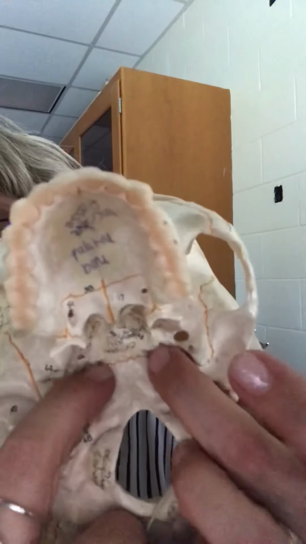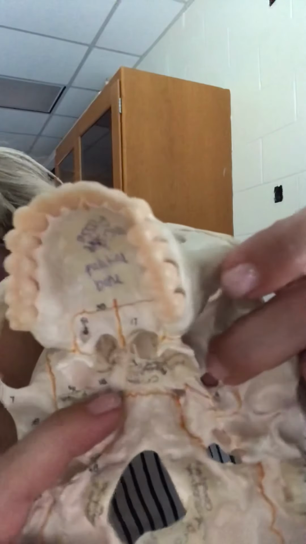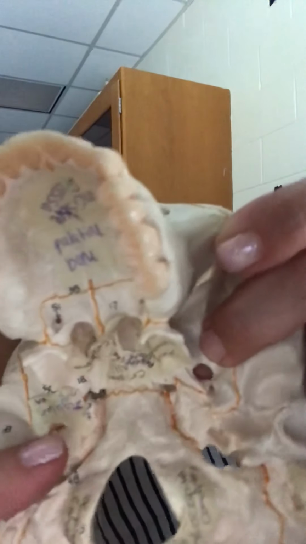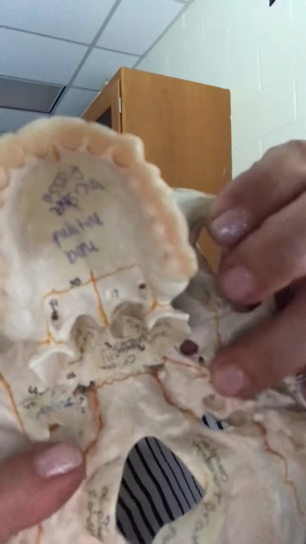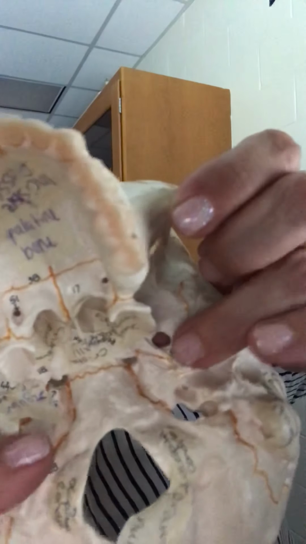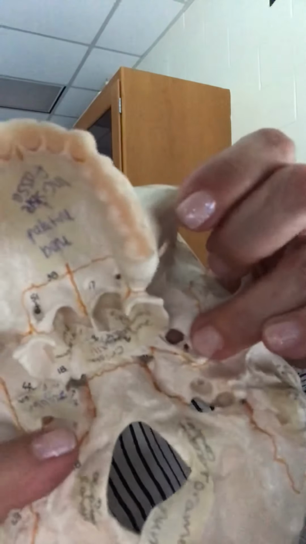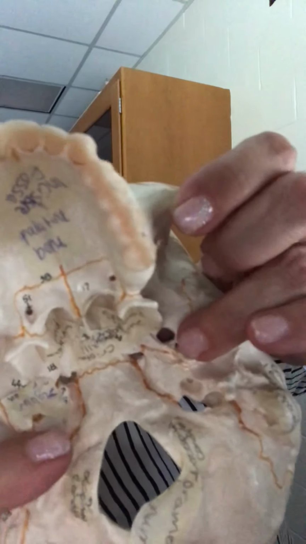L-O-S, loss. Okay, so the two foramen lacerum are right here. Then if you look at this one, it's larger and it looks oval shaped. So that's foramen ovale. And the really small one right here where my finger is, and it's posterior to the ovale, that is spinosum.